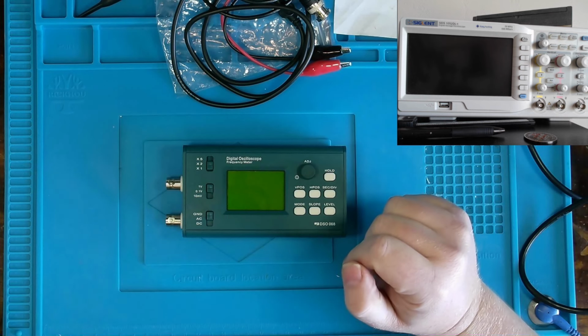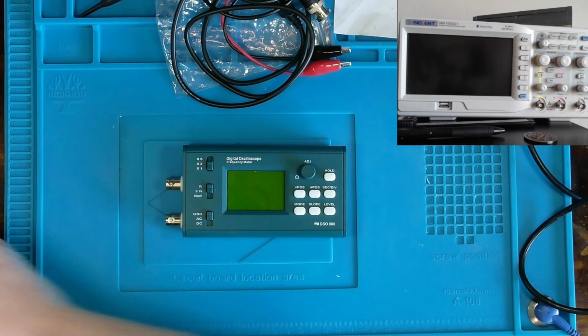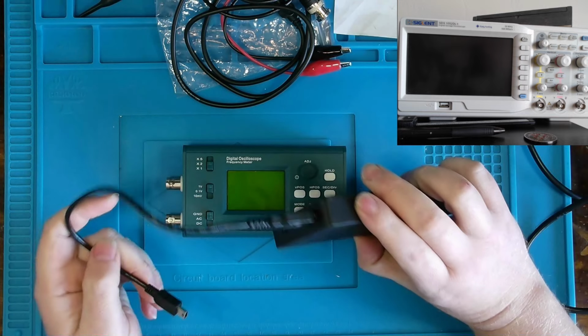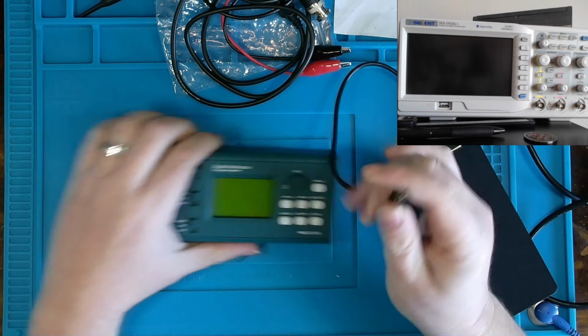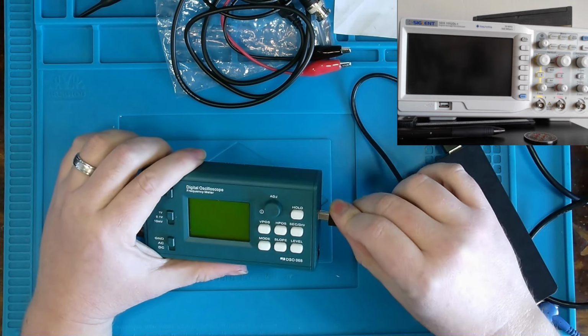But we need to be able to power it up, so I've got a little battery bank sitting here, and it's still charged up. And we'll see if this guy will power up for us at minimum.